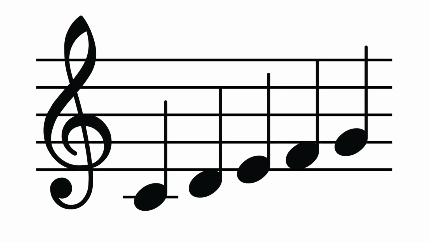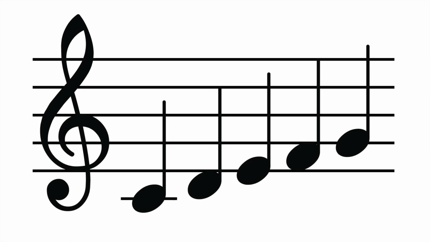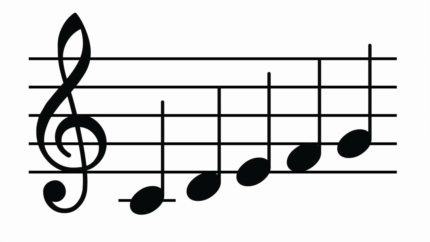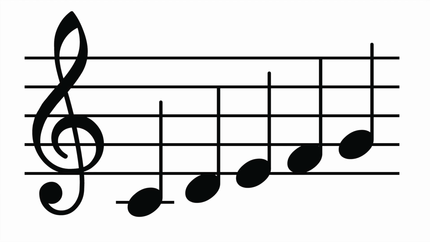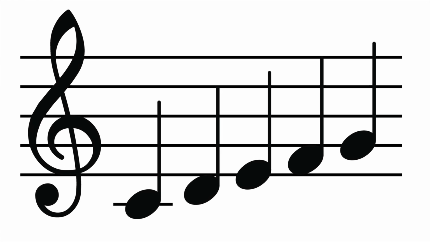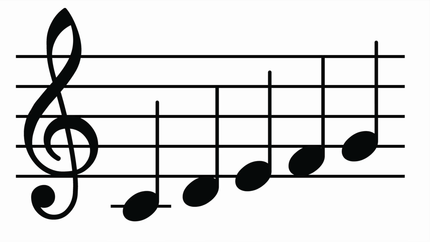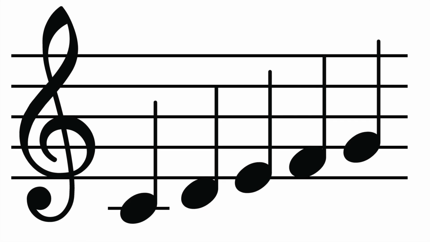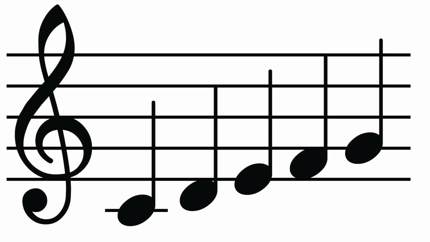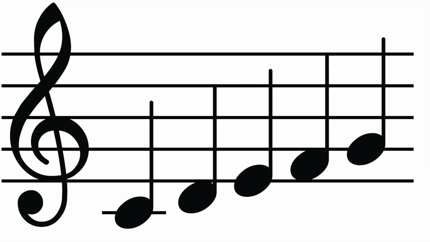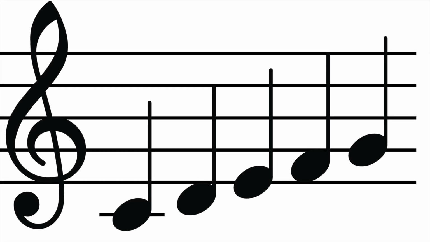When they are in a row like this, they look like they're just walking up steps. Watch this video lots of times so you can say line note or space note before I can even say it, and you are correct every time. As soon as you can do this, we will learn even more about these 5 little notes.